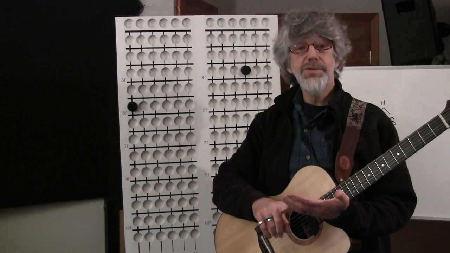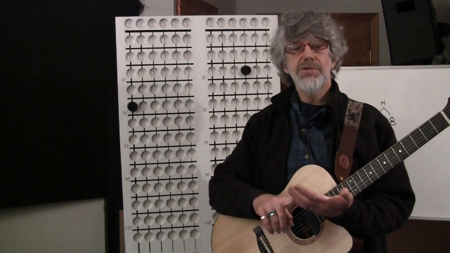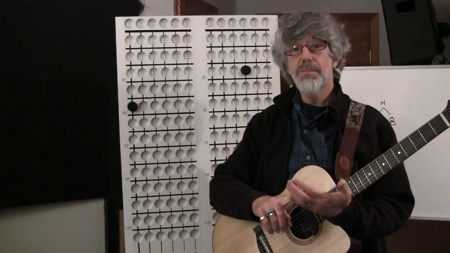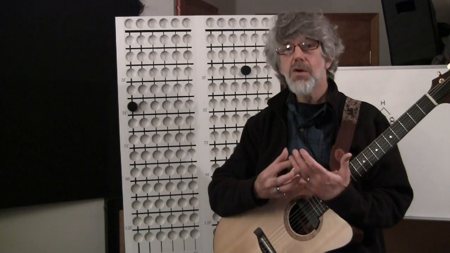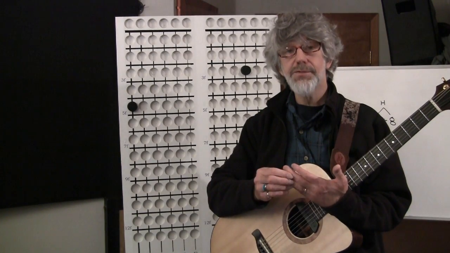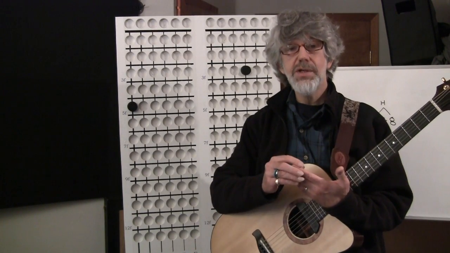Our next lesson will deal with major sixth and major seventh, and that'll take care of the major scale intervals. We can then go on to build our major scales in the C, A, G, E, D forms.